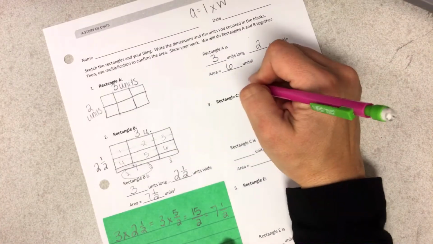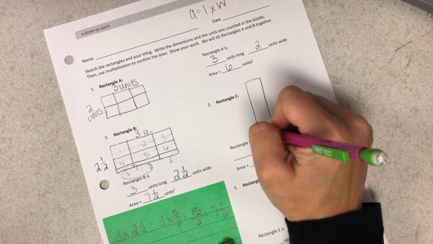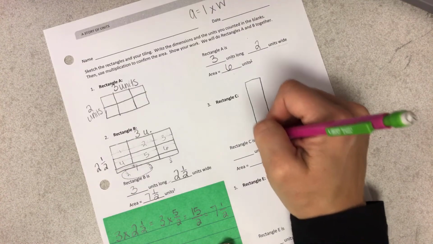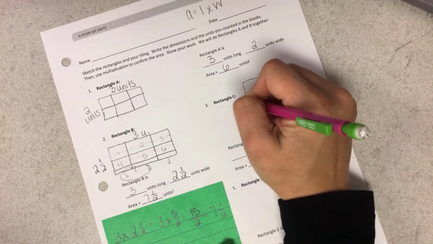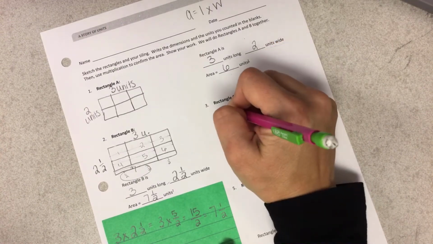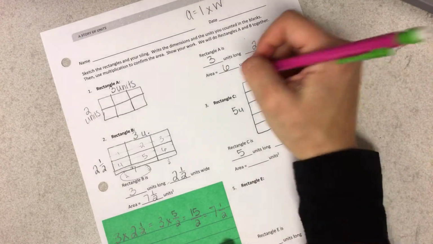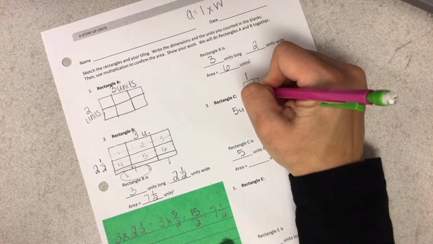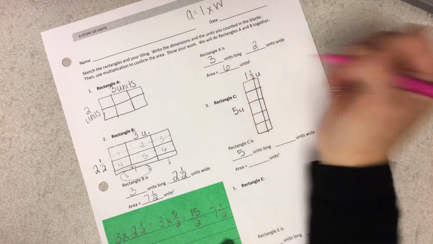The next one, I'm going to make a really tall rectangle. Okay, and I'm going to make it 5 units long. And then over here I'm going to do this as 1, but then a half a unit, so 1 1/2 units wide.